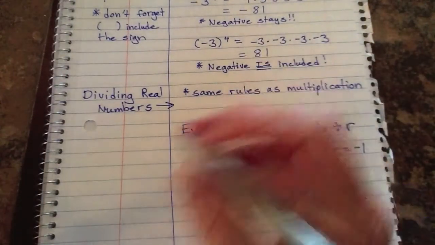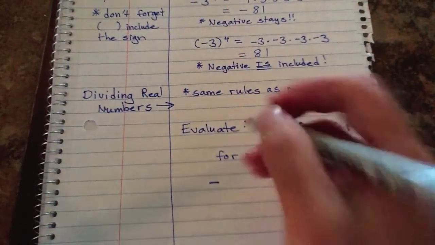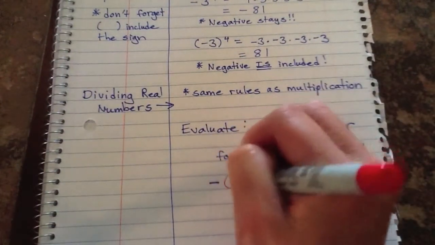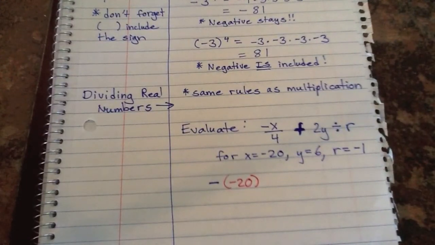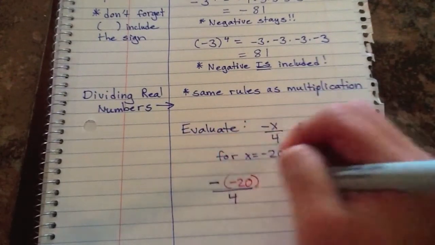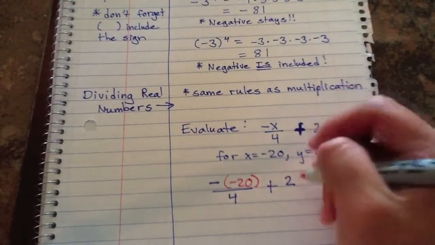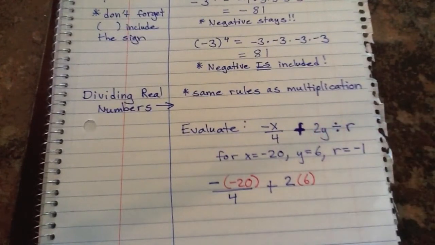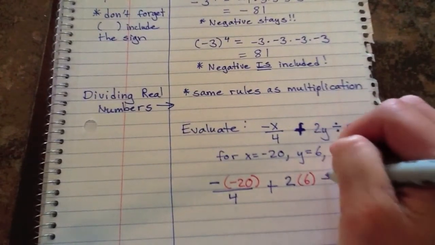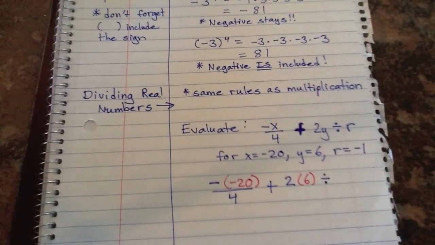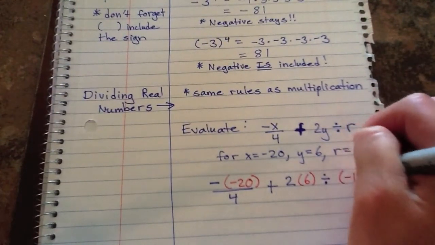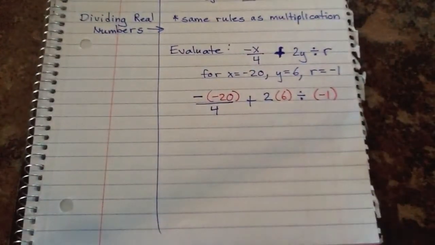So I have negative 20 over 4 plus 2 times 6 divided by negative 1. So they're all put in parentheses. Now I'm going to follow order of operations. Don't forget order of operations.